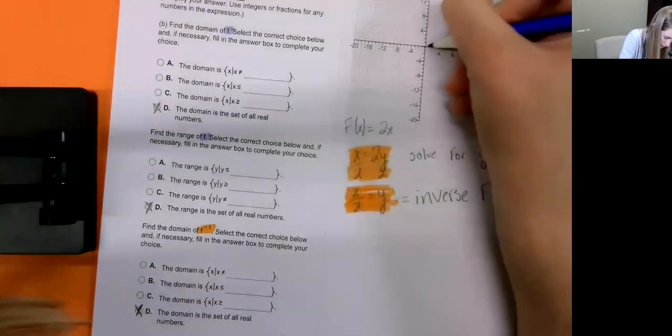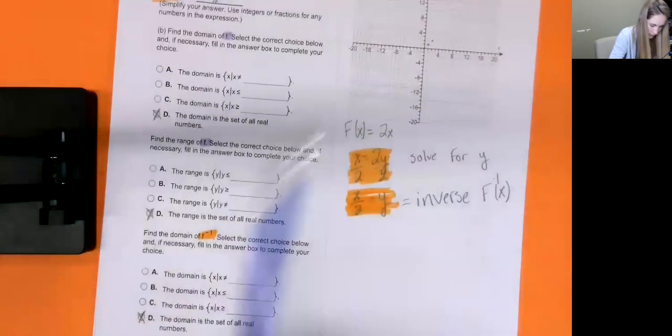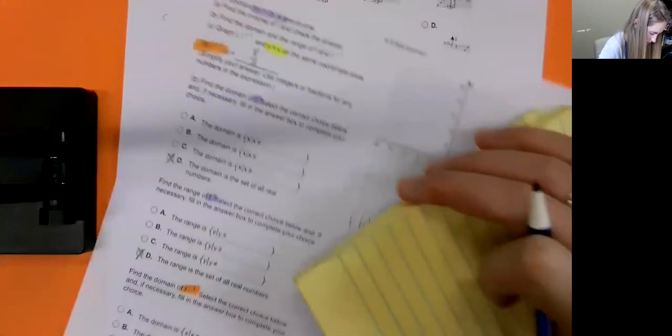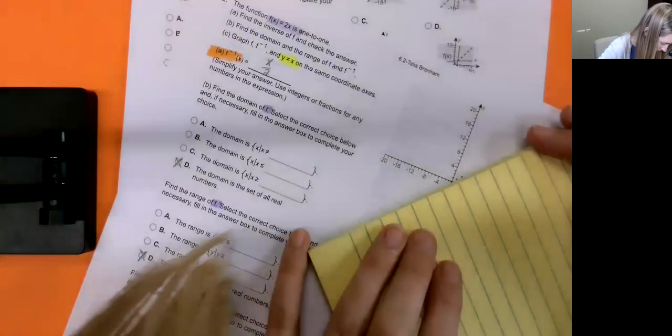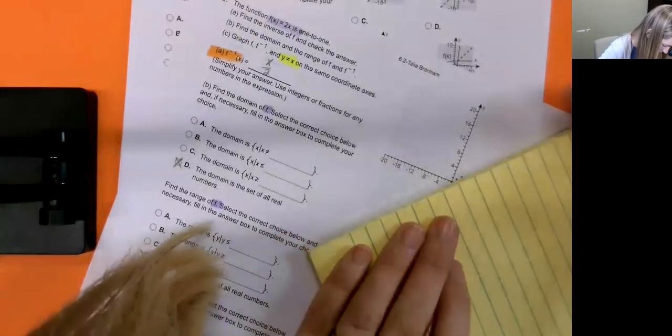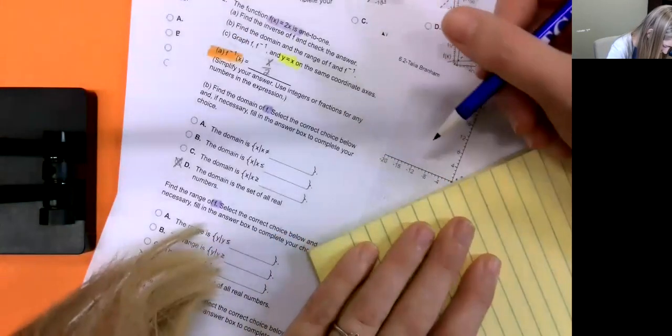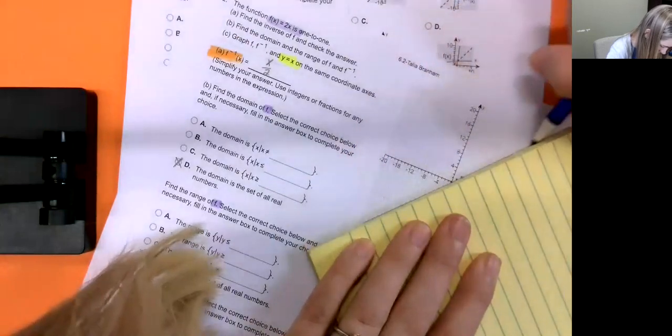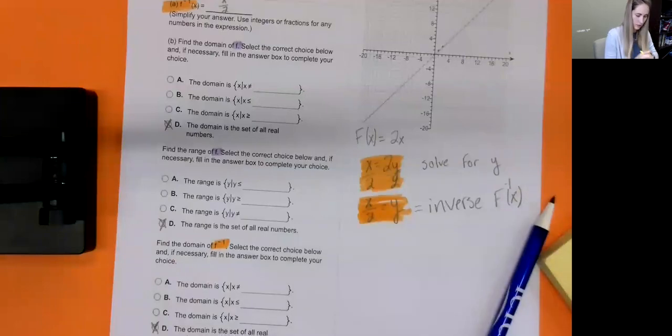So first I'm going to do y equals x, so that's 1 to 1. And you just have to graph 2 points on all of these, so I'd always graph the origin. I'm going to go ahead and highlight this.